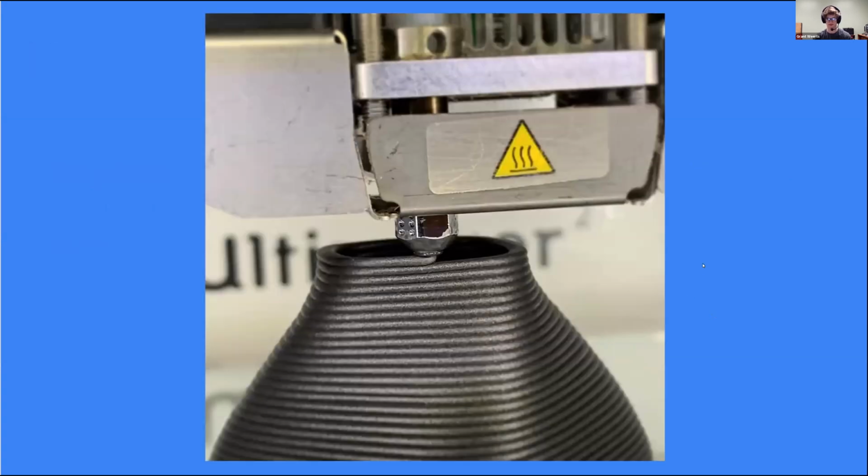This is a picture of a 3D printer creating an object. You can see how the layers stack up on top of each other.